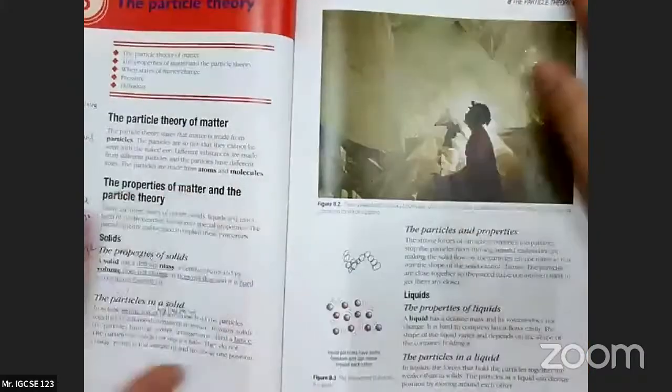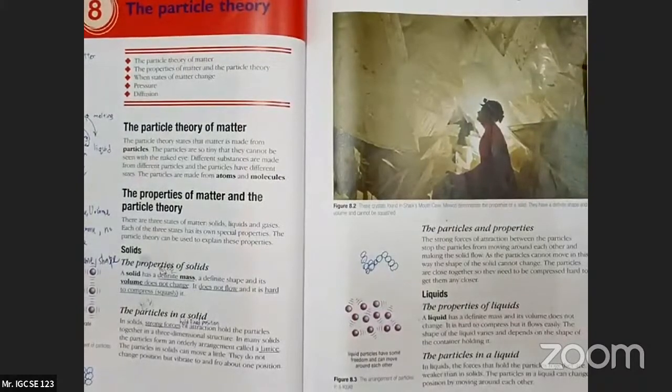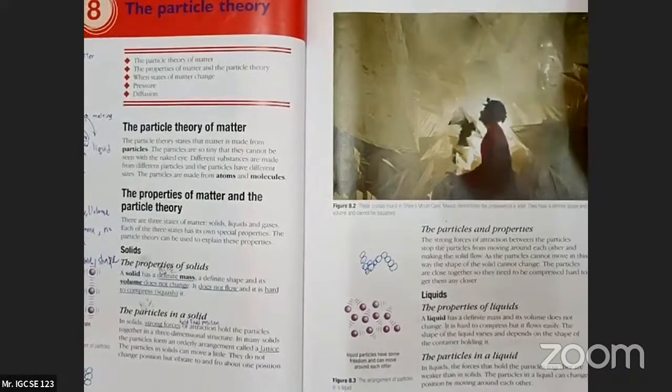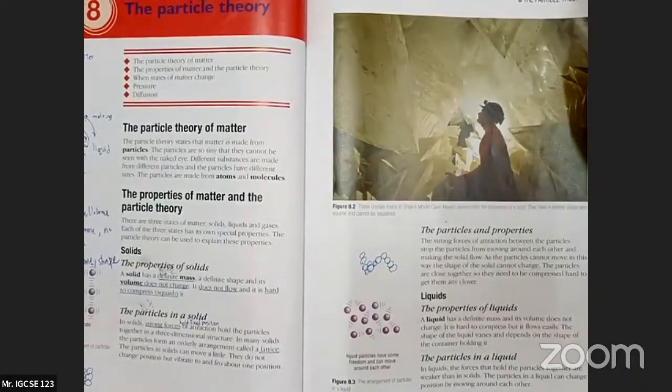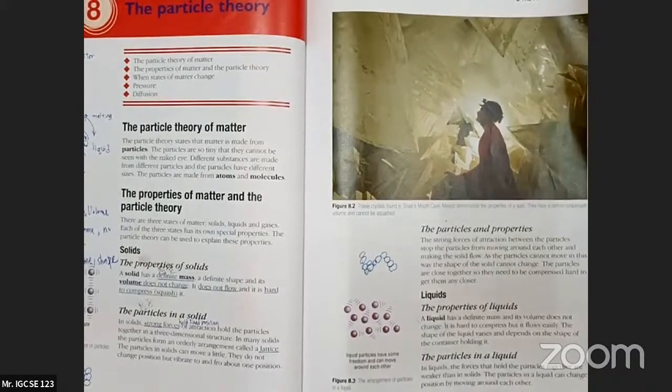They have colorful notes. Okay, the particle theories. We just do the subdivision. So the particle theory says that the states of solid, liquid, and gas can explain their movement, their character, their properties, from the particle theories.